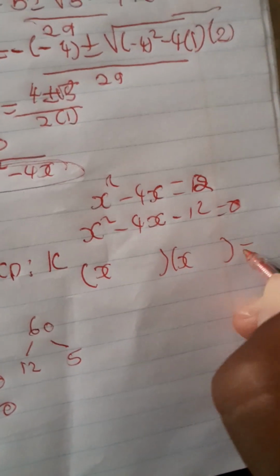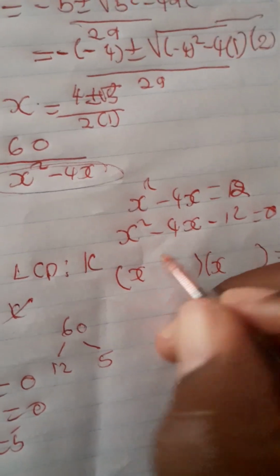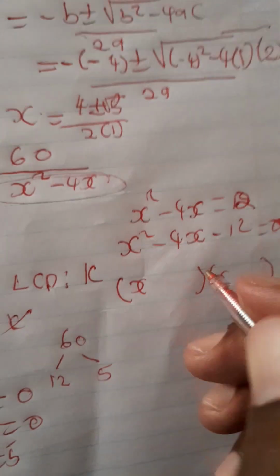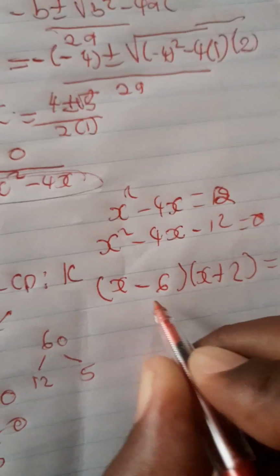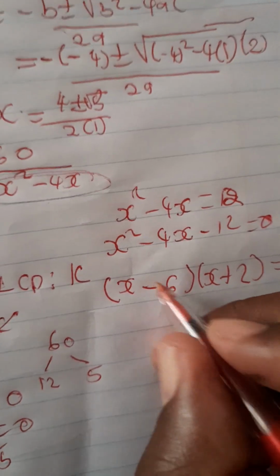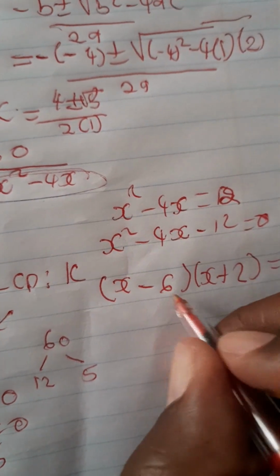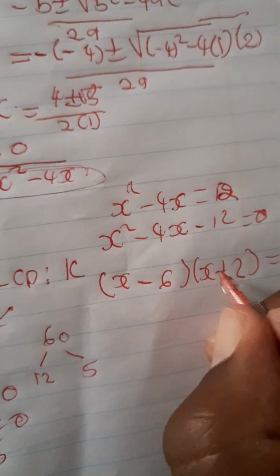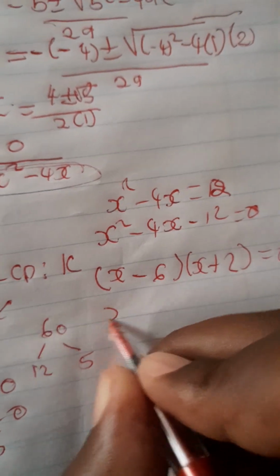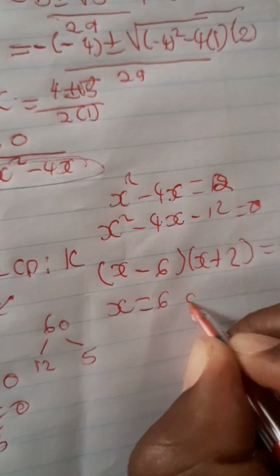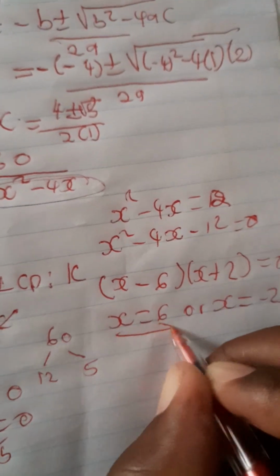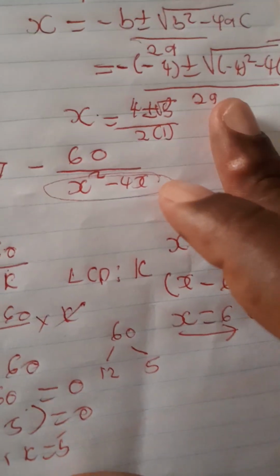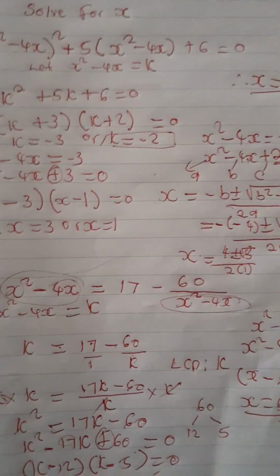The factors of 12 that will give us minus 4, definitely that will be minus 6 plus 2, because 6 times 2 is 12. Negative 6 plus 2 is negative 4. Equate everything to 0, x becomes 6, or x becomes negative 2. So these are the solutions, guys. This is how we can work the first two equations.